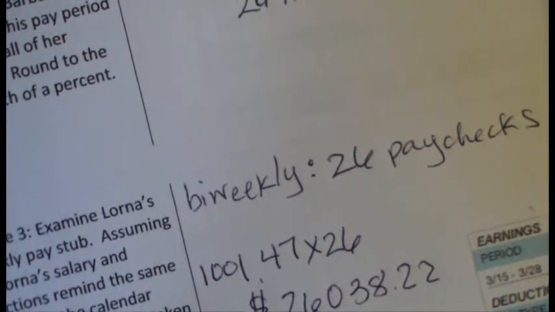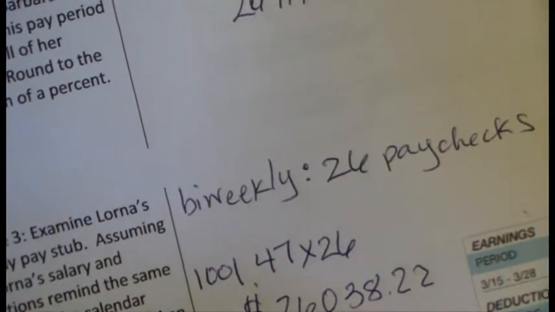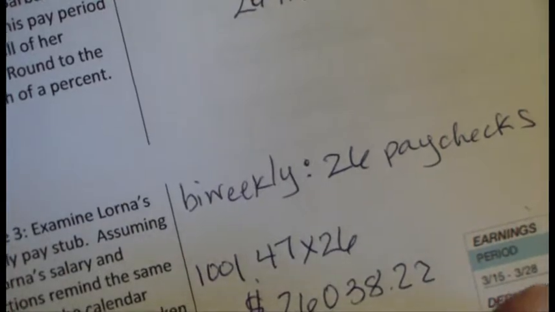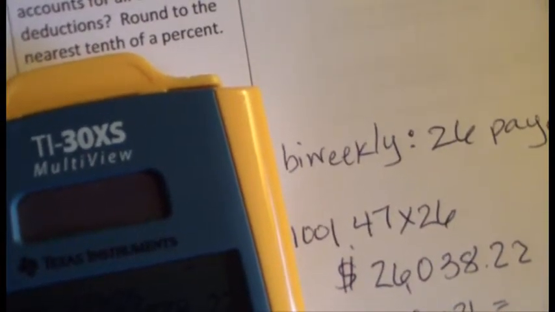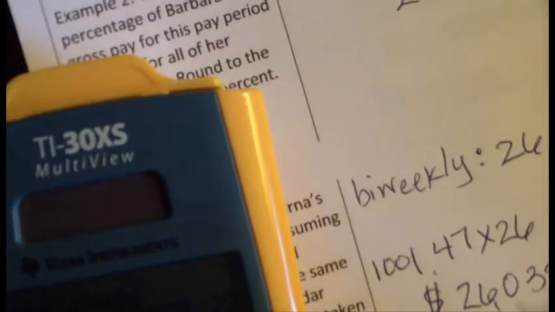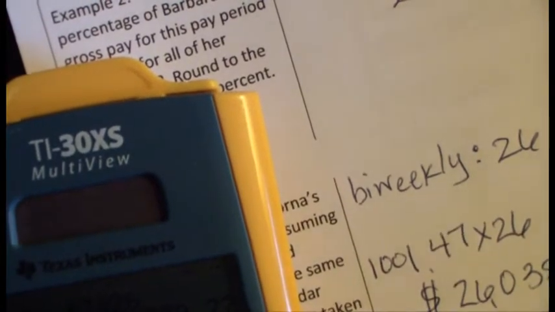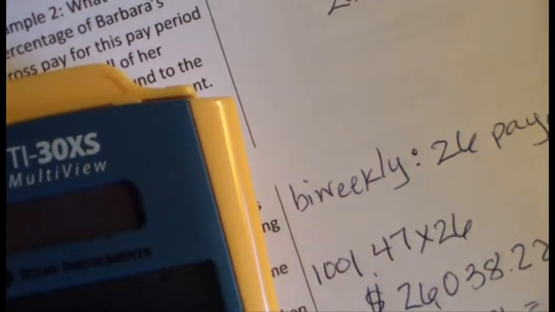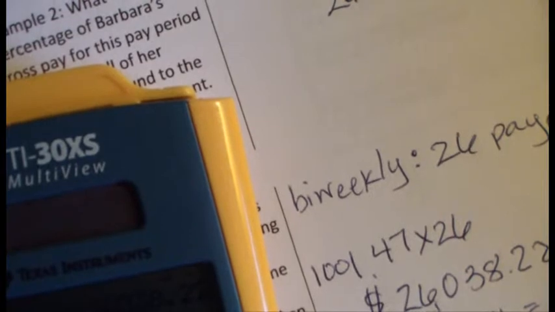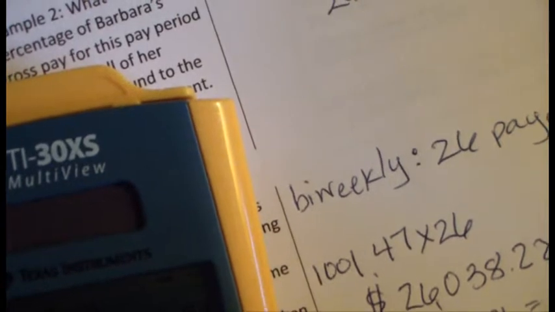Now, state taxes, $280.89. So $280.79 times 26. $7,354. Wait, is that right? Oh, it should be 89, that's why. So 280.89 times 26. 7,303 and 14 cents. Okay.